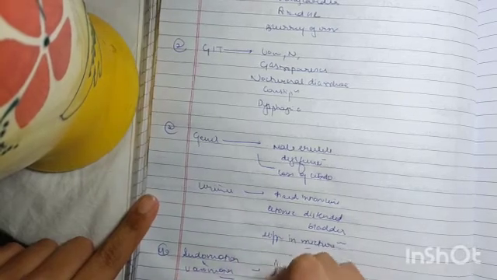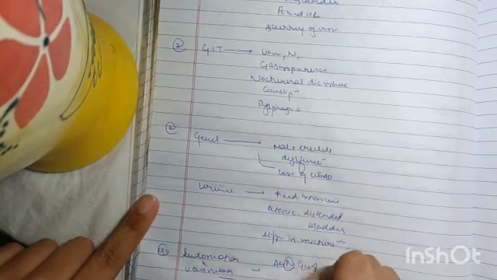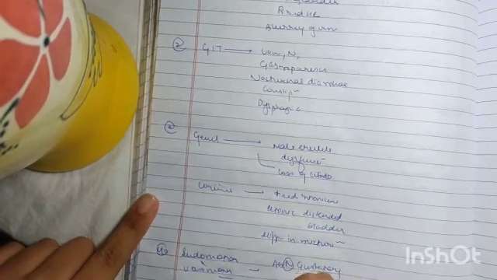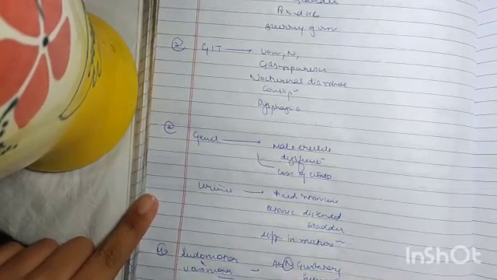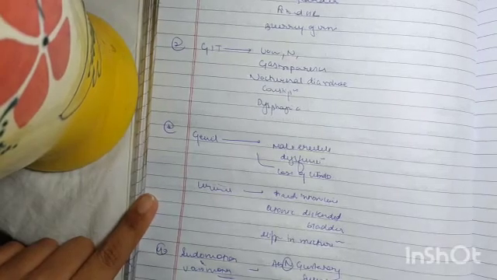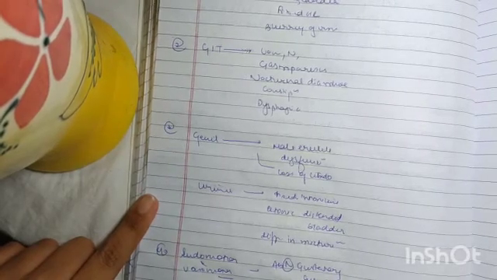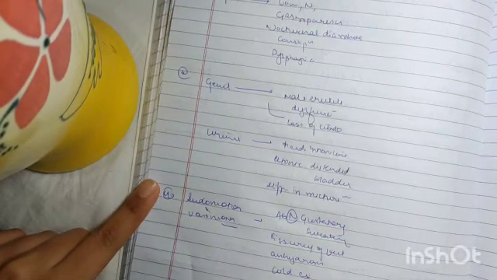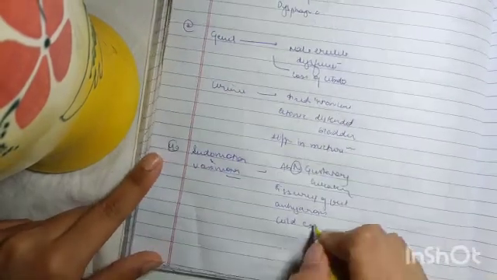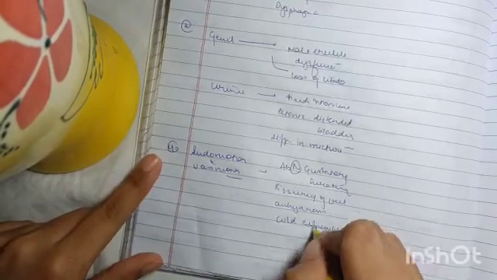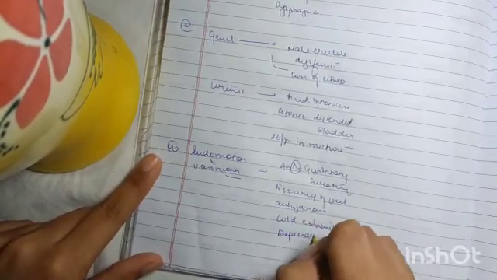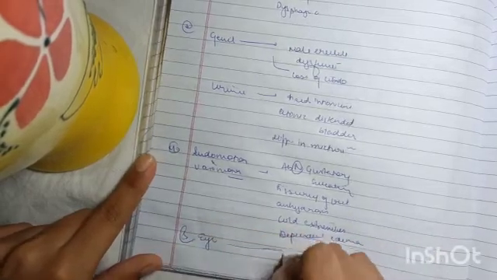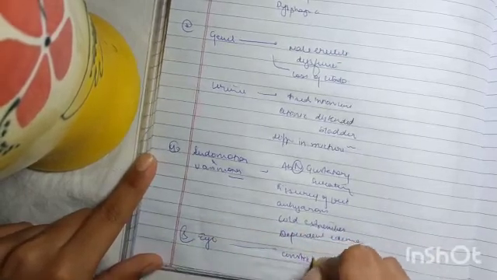In this, abnormal gustatory sweating, fissuring of feet, anhidrosis, cold extremities, dependent edema. In eye, you will see constriction of pupils.